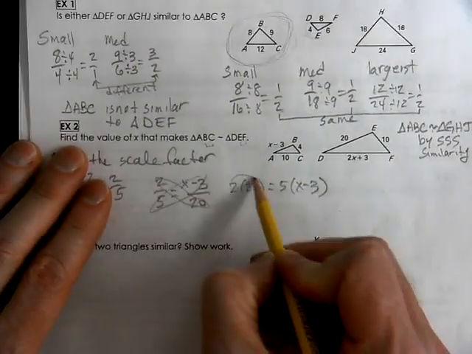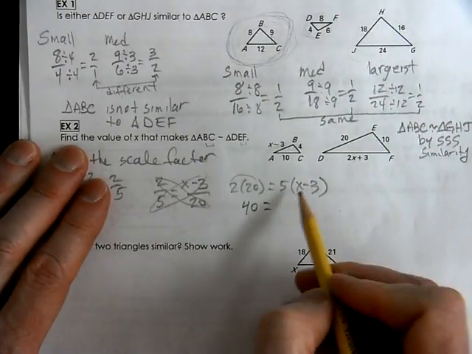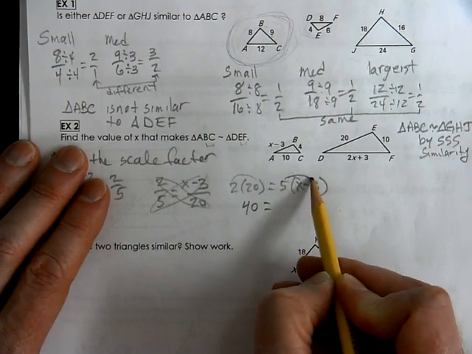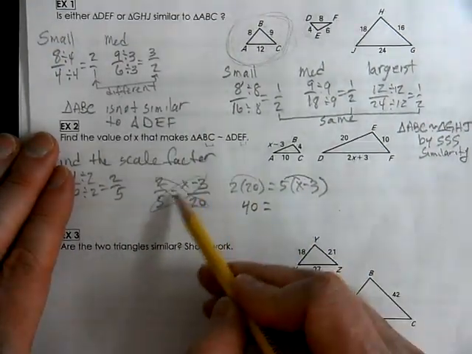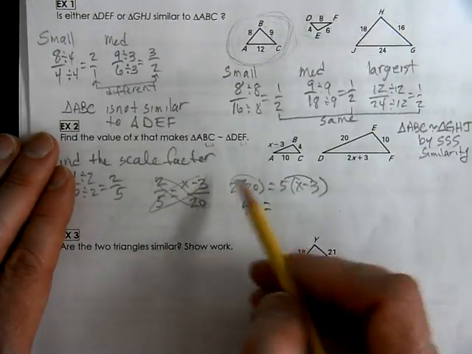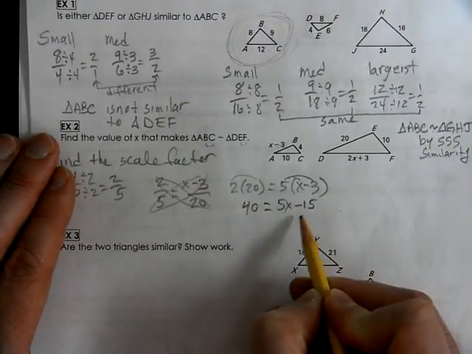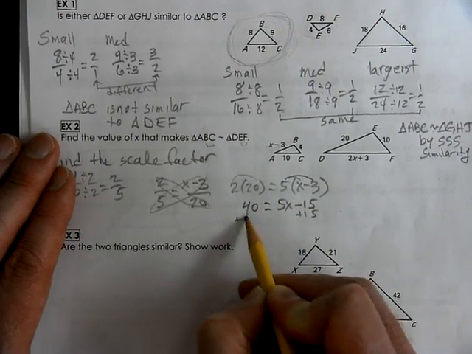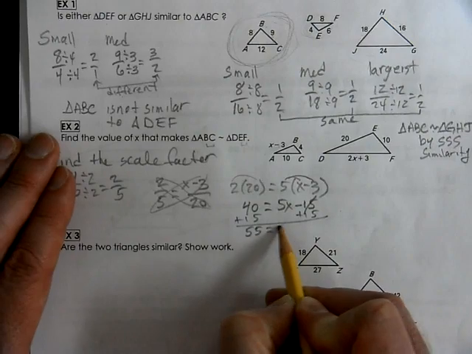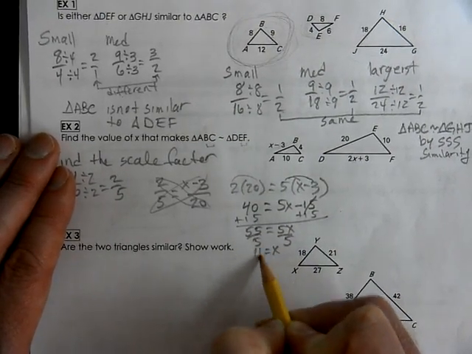And then to solve this, we're going to multiply and get 40. This is where we've made mistakes before. You have to distribute into both of these. You've got to call it 5x, which many of you are really good at, but it's also 15. 5x minus 15. Then you can do the math to move your 15 over. That gives you 55 equals 5x. So when you solve this, you get x equals 11.